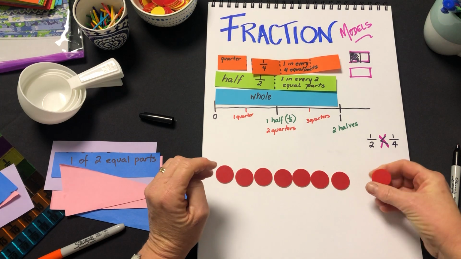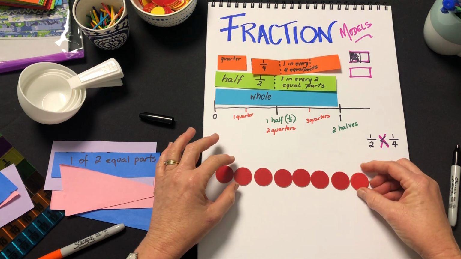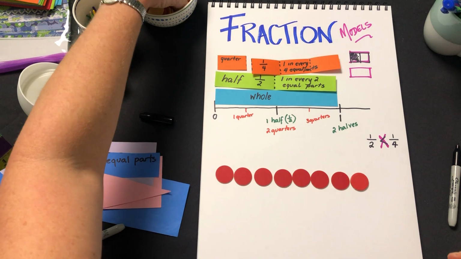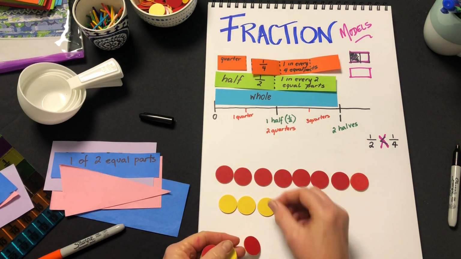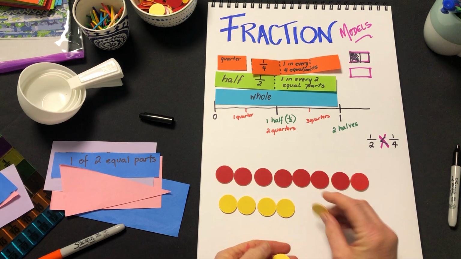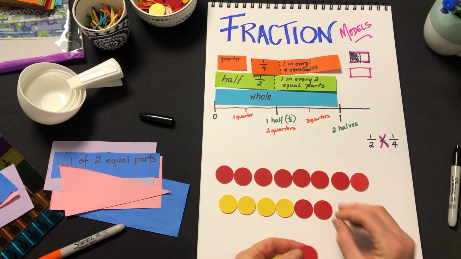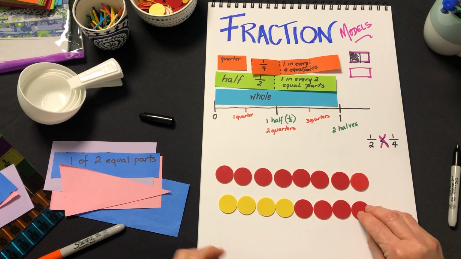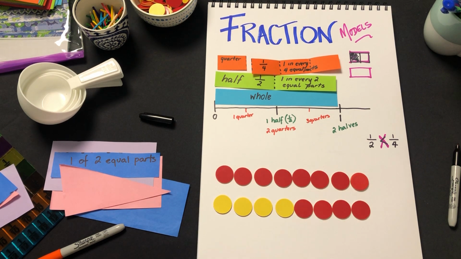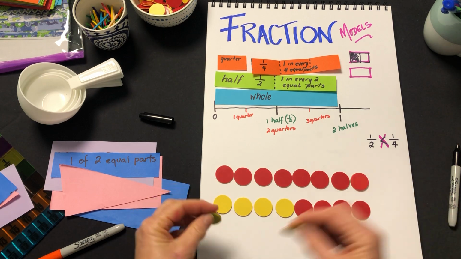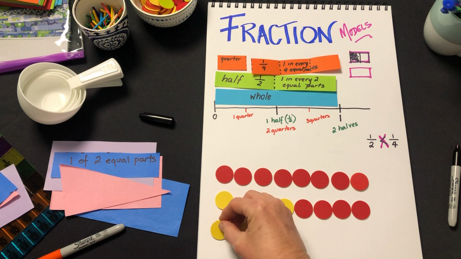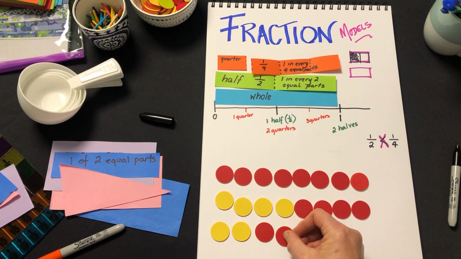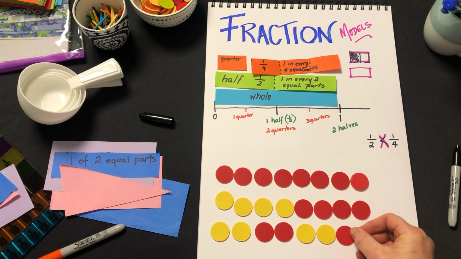But we might start with our whole here of 8 counters. And if we want half of those to be represented, we could turn them over using our double-sided counters, which are a fantastic resource to have in the classroom. We'd want to see if students see a different representation, perhaps one like this, as to whether that is also a half.